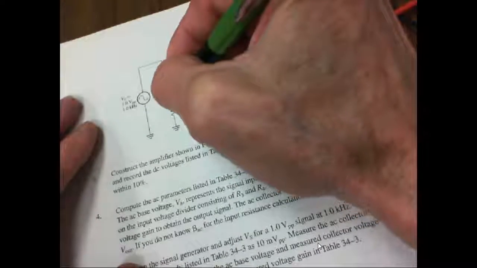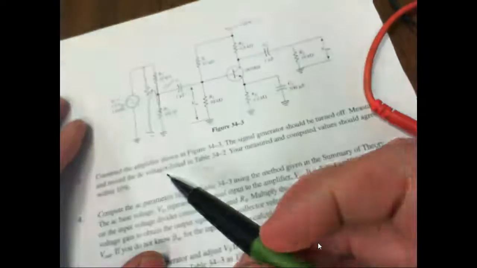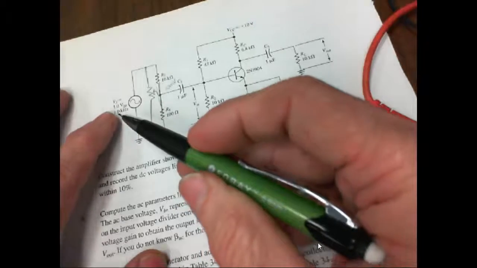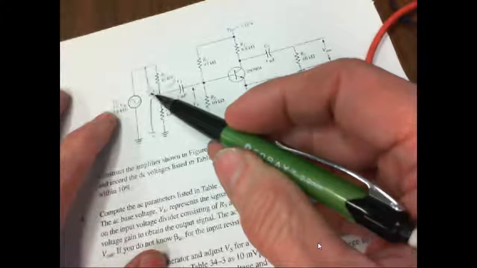So what we did is we took out this circuit right here and we replaced it with a potentiometer. So what can I do with a potentiometer? I can set any voltage I want, right? Understand that. So now this guy here doesn't really make that much difference. We'll put enough voltage in to make sure we get 10 millivolts.